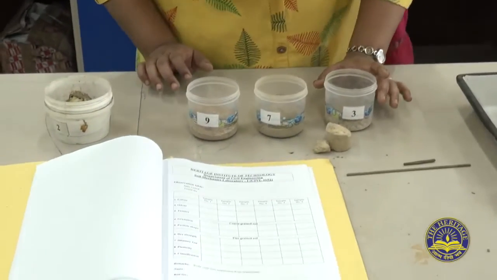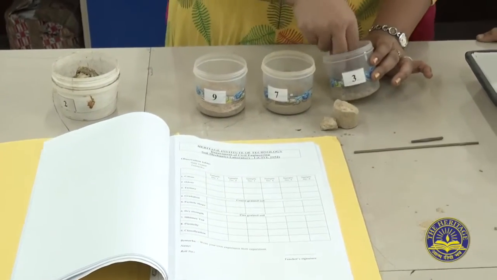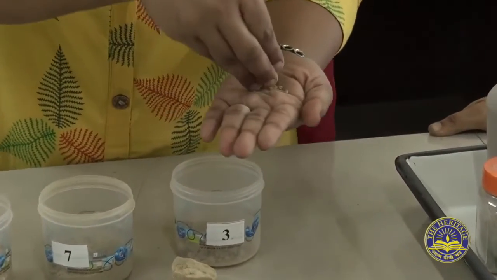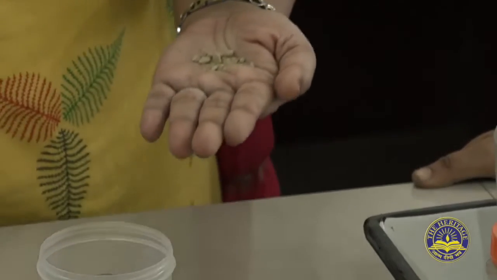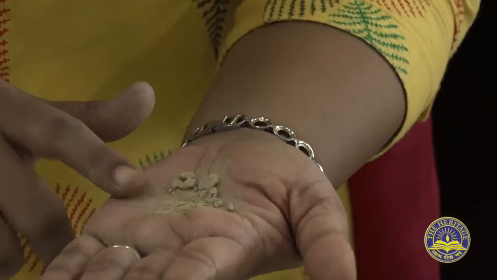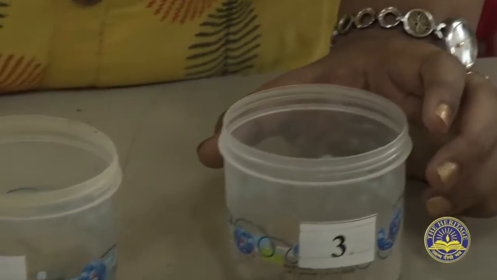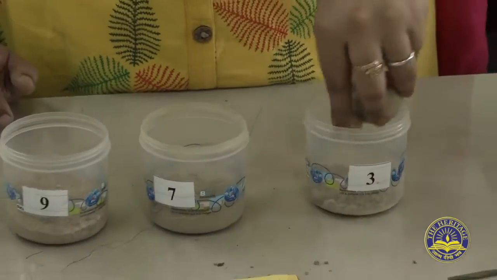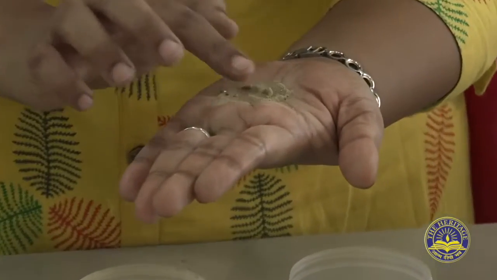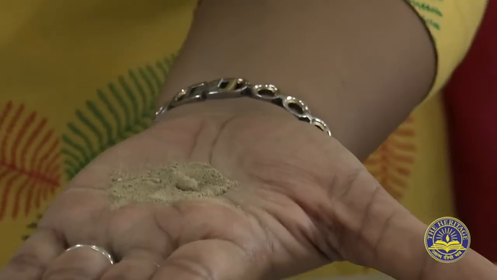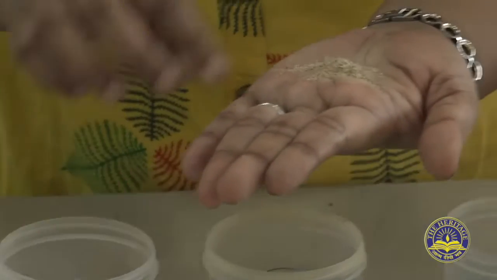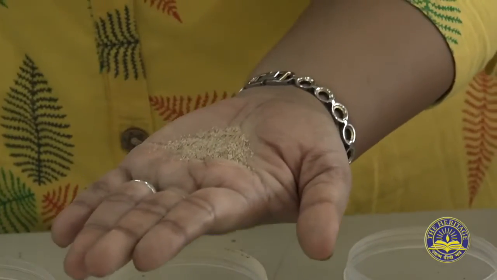Next is gradation. Gradation is determined by the presence of fine and coarse grains in the soil sample. For sample number 3, only fine grain is present, so we can say that this gradation will be poorly graded. For sample number 7, coarse and fine both are present, so the gradation is well graded. And sample number 9, here only coarse grain is present, so this is also poorly graded.